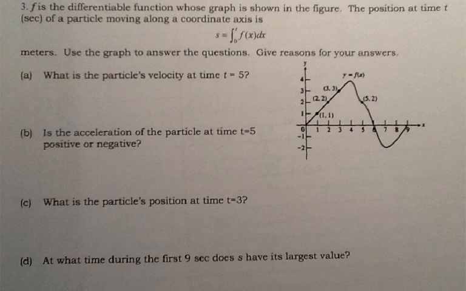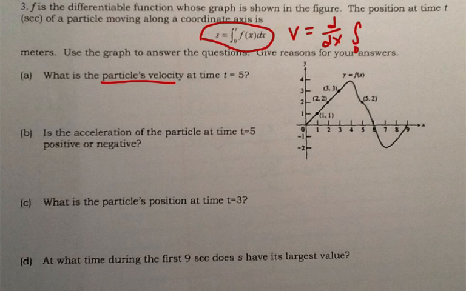A. What is the particle's velocity at time t equals 5? Okay, we're looking at velocity. Now this integral represents position. So the velocity would equal the derivative of the position function, which is f of t.